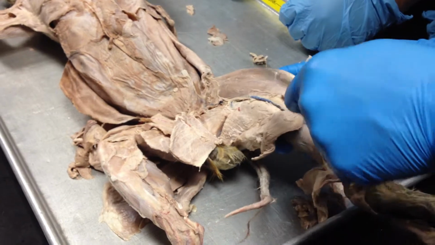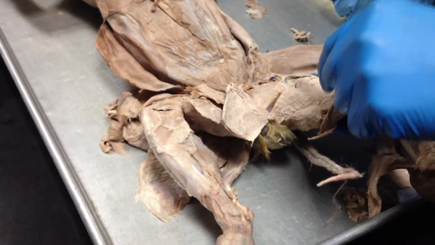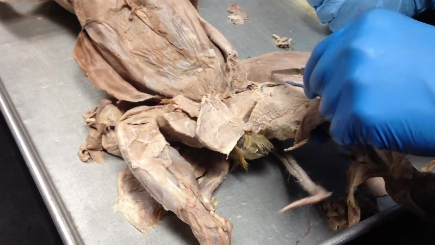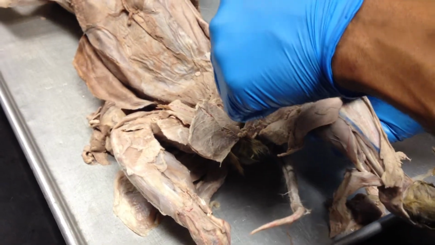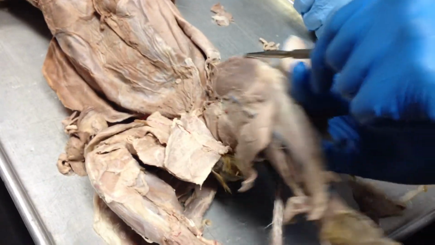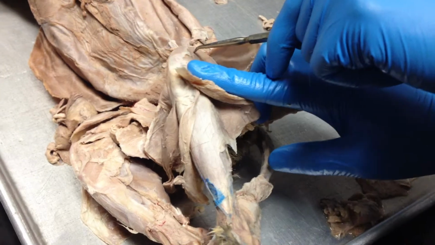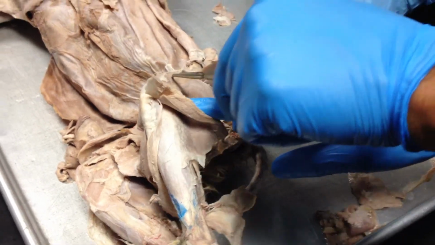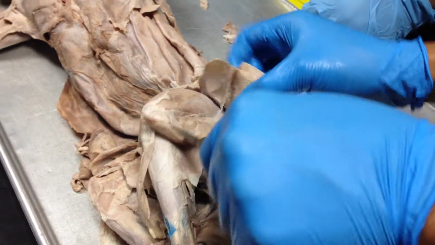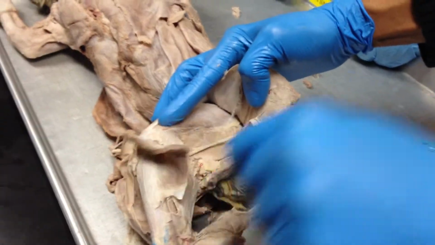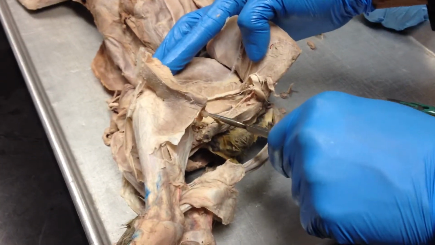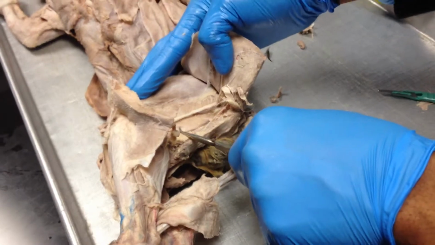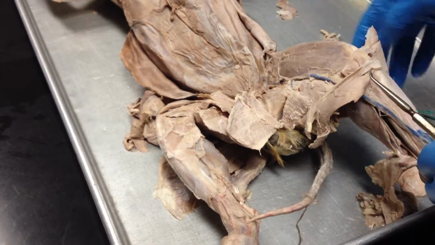Once we remove these, medially, this muscle here would be the vastus medialis. This here on top would be the rectus femoris, and then this here would be the vastus lateralis. And deep down here we have our semitendinosus. Okay, that's the semitendinosus here. So those are the muscles of the thigh.